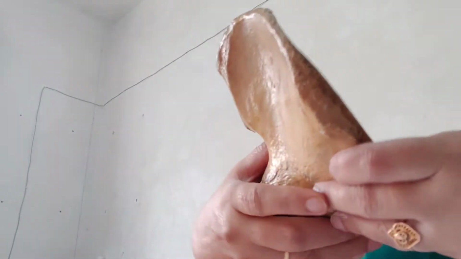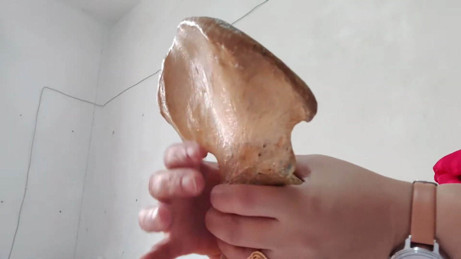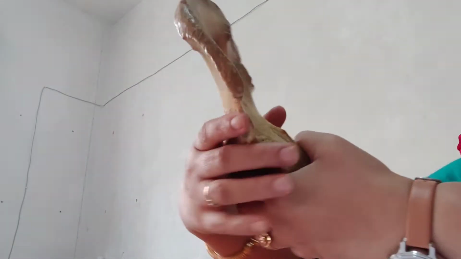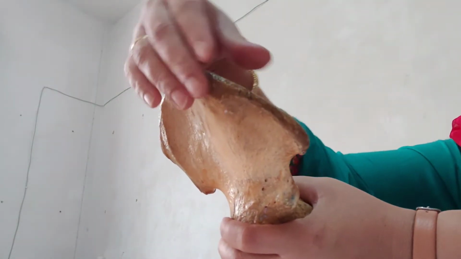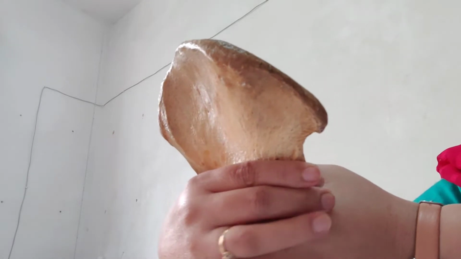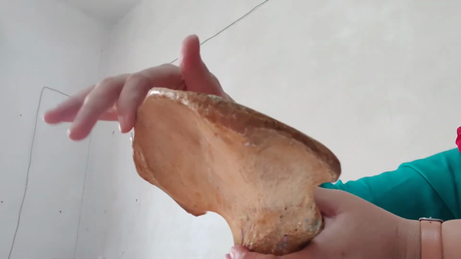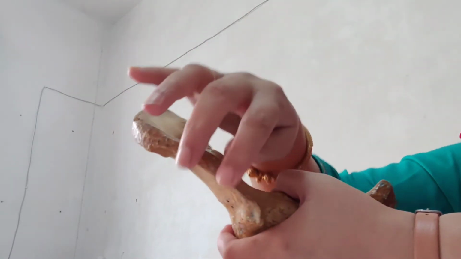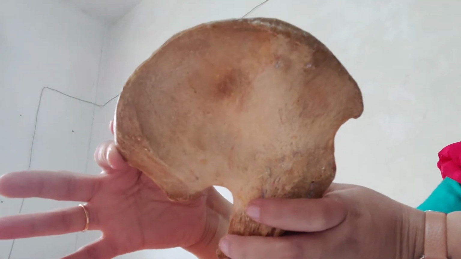Discuss about the attachments of the ilium. Here you can see that this is the ilium, the upper expanded part of the hip bone, known as ilium. The ilium has two ends, the upper end and a lower end. The upper end is present in the form of a curved ridge which is known as iliac crest. This iliac crest extends from the anterior superior iliac spine till the posterior superior iliac spine.